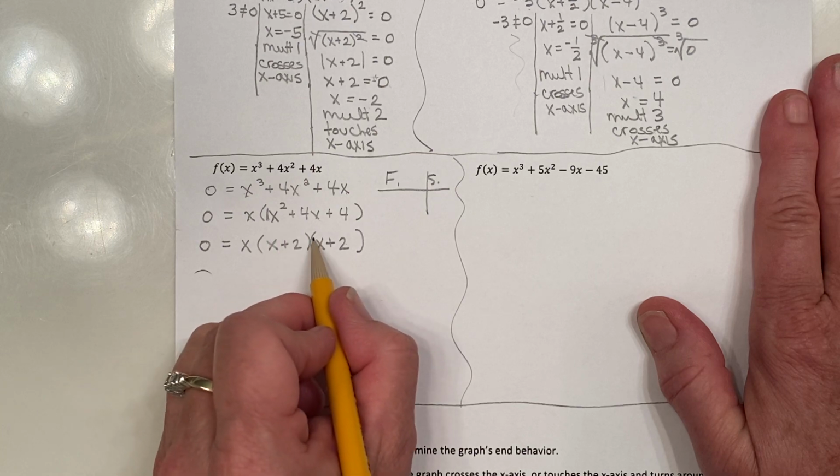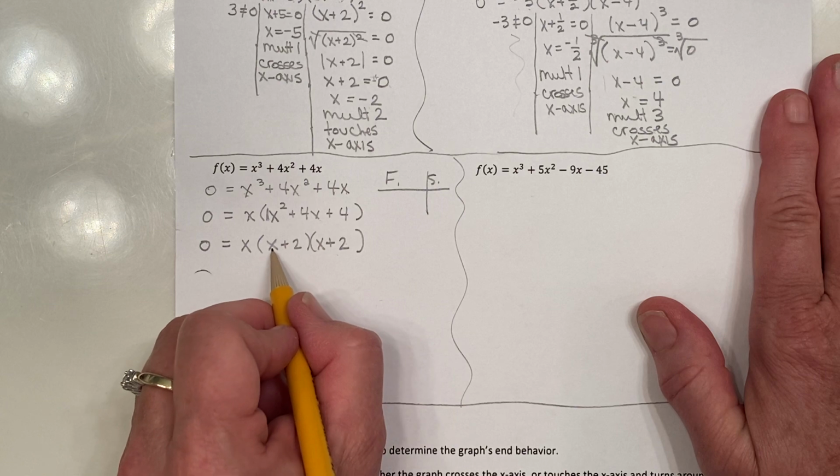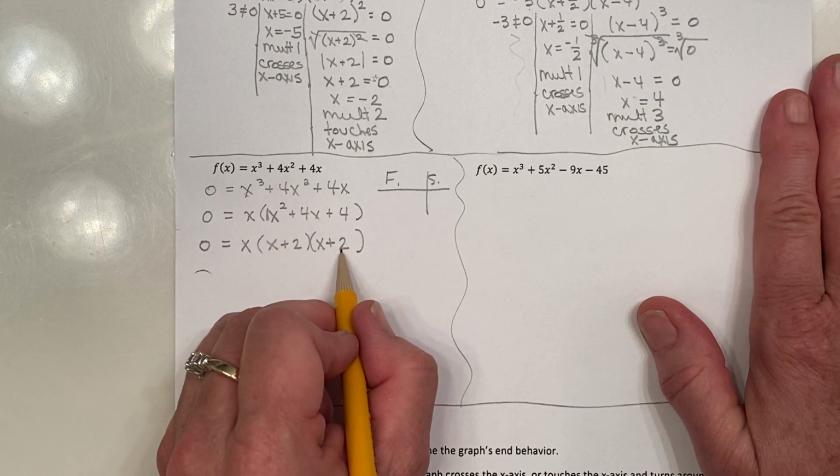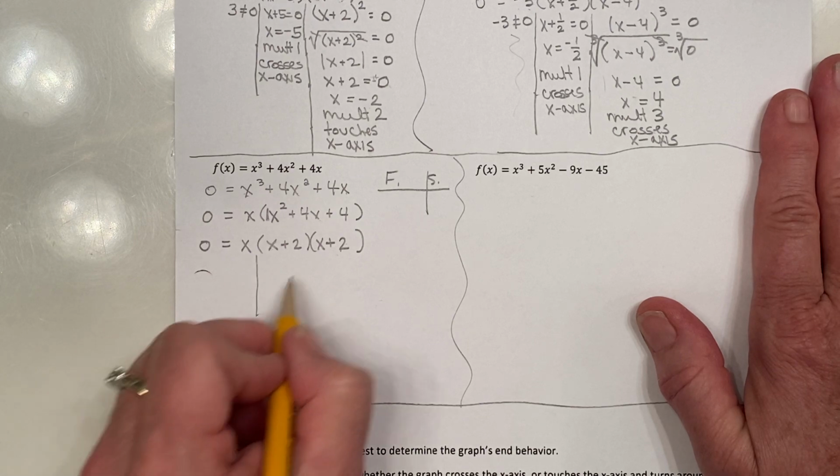So we can see that x plus 2 occurs twice, that factor. So that means the zero, or x equals negative 2, the solution is going to have multiplicity 2. And we're going to touch the x-axis.